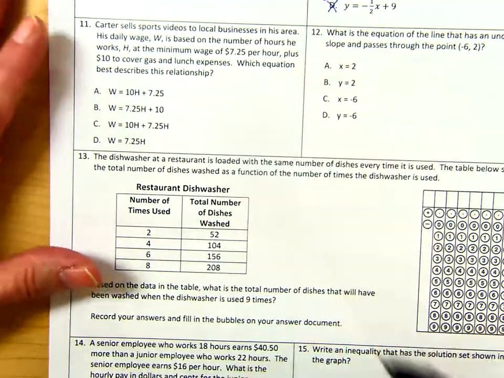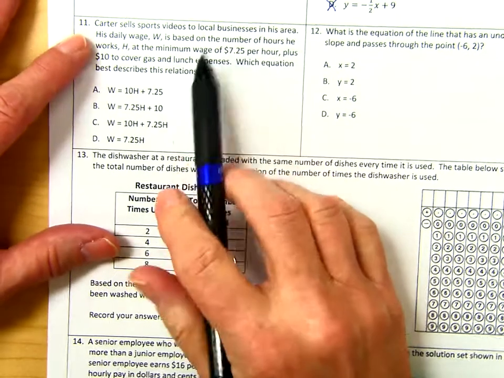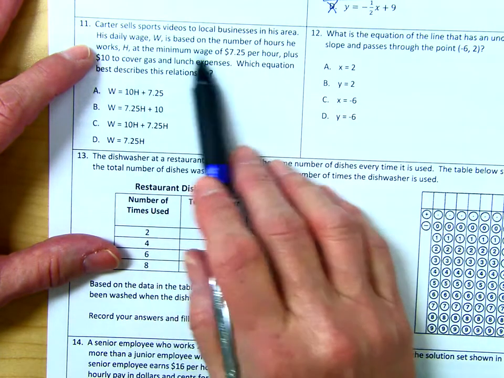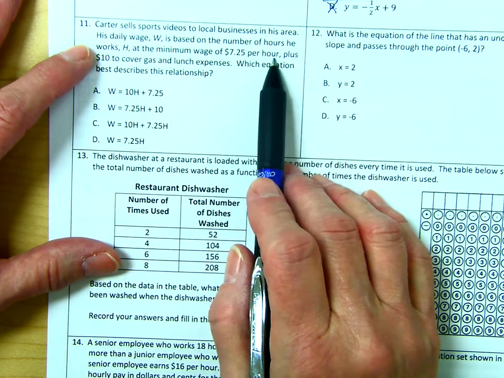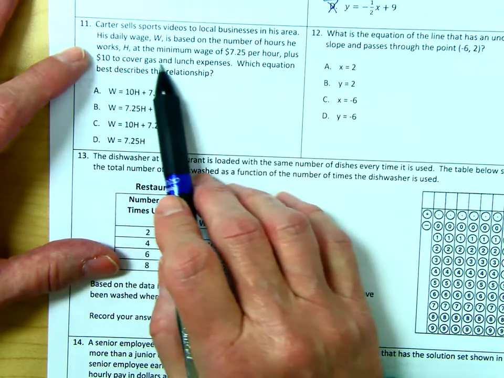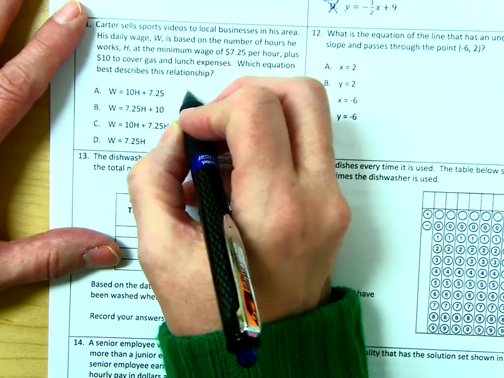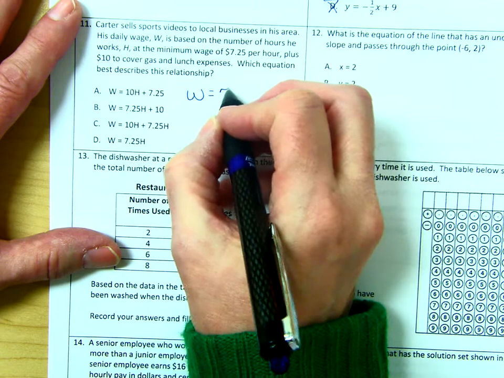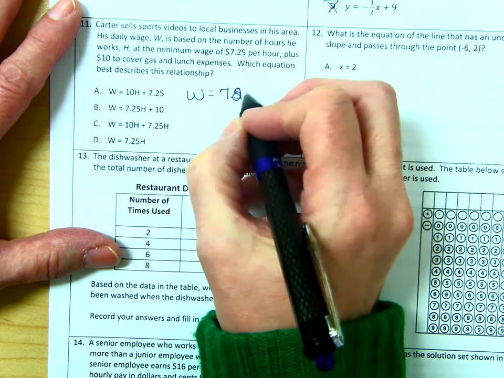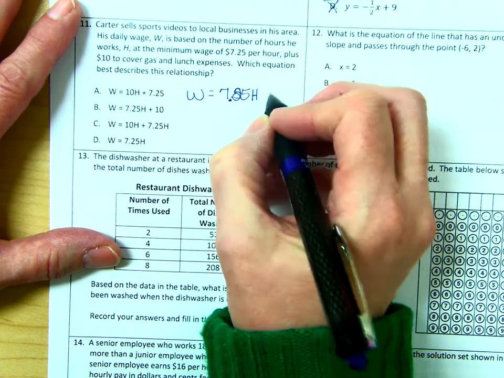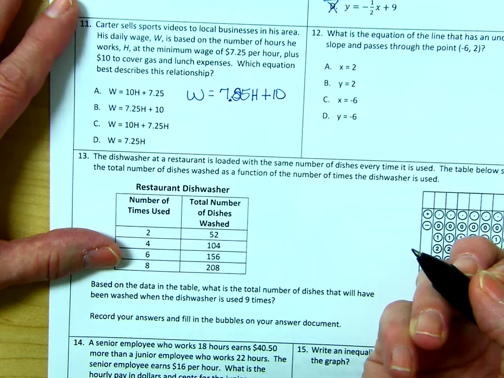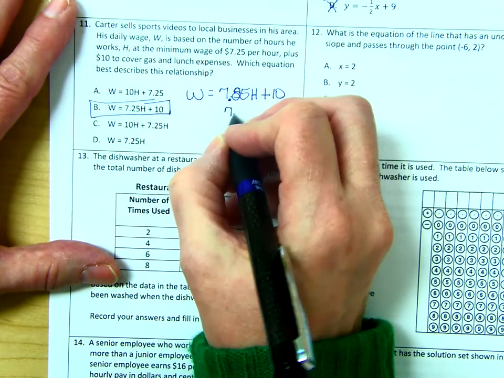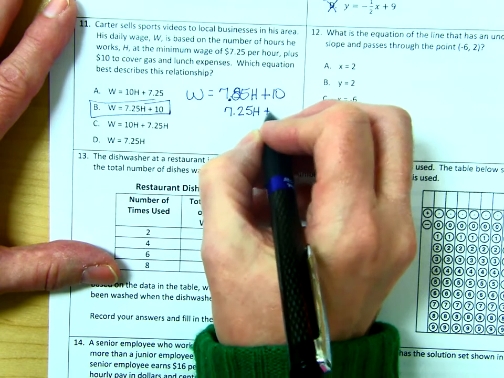For number 11, we are looking at his daily wages. That's why we have W equals. And so his wage is based on the number of hours he works, which we're using H for. He has a minimum wage of $7.25 per hour, plus he gets $10 a day to cover gas and lunch expenses. So W is how much he makes in one day. So he makes in one day $7.25 for each hour he works, plus $10 for gas and lunch. And that is answer choice B. I'll rewrite this so you can see it a little bit better.